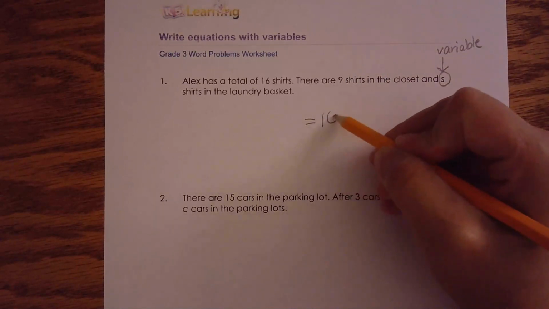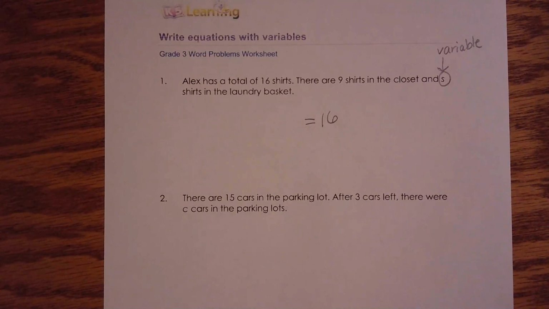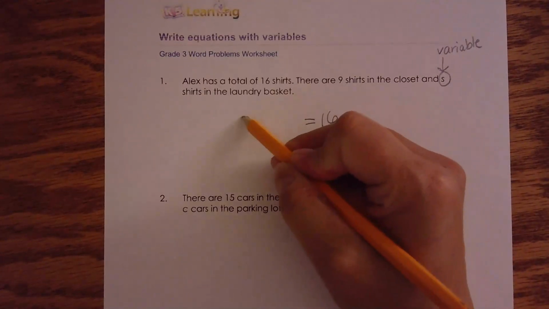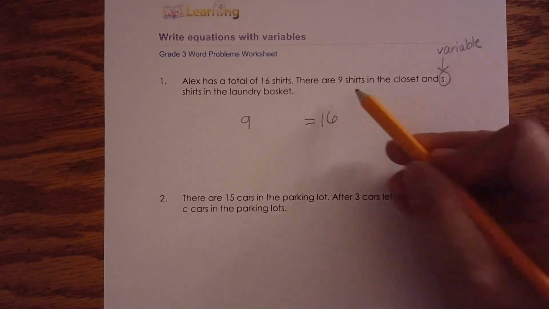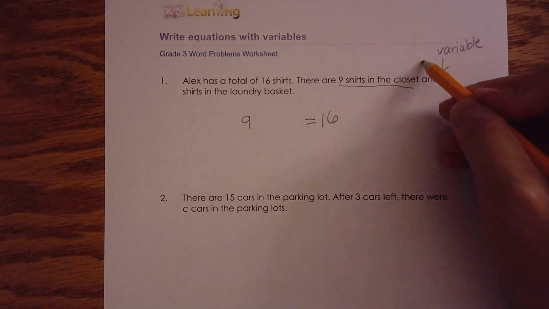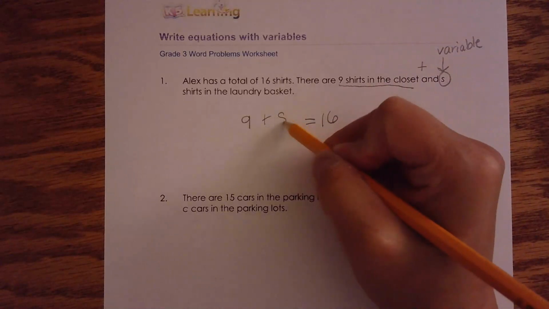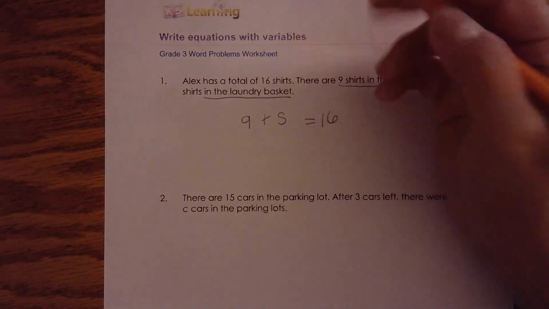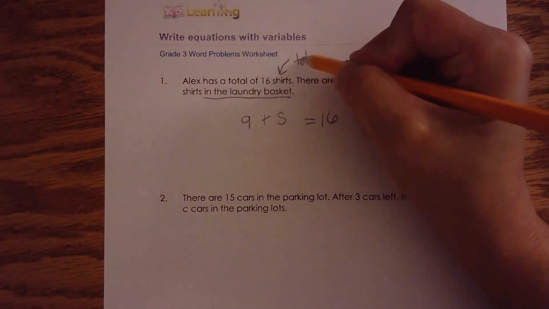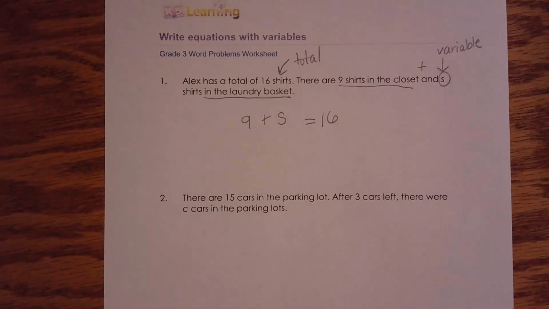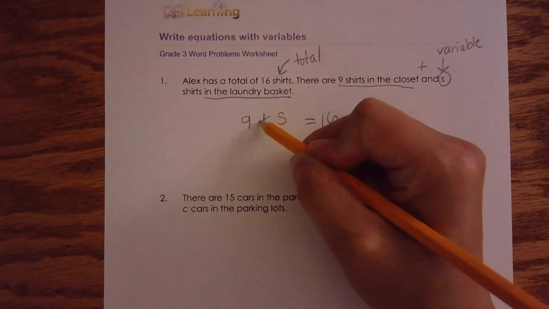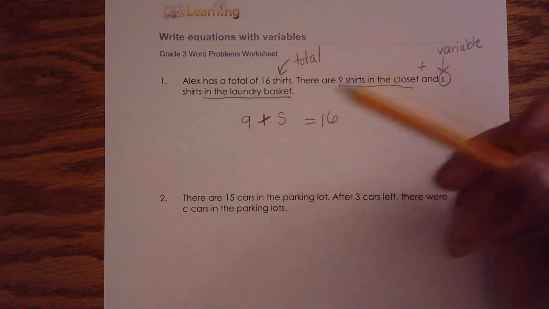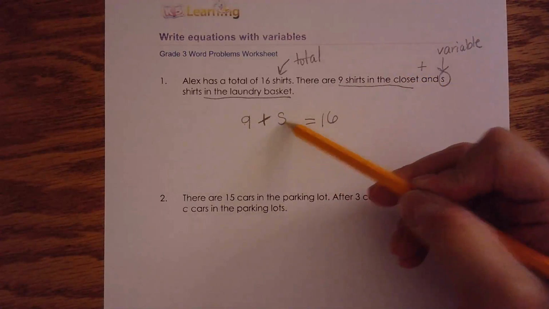So I'm going to put that on the right side of my equal sign, okay? There are 9 shirts in the closet and S shirts in the laundry basket. So we could say that the 9 shirts in the closet, okay, plus the S shirts in the laundry basket would be equal to our total, okay? Now, there's a couple of different ways you can figure this out. This is a very basic equation. So you could think to yourself, 9 plus S, what number is equal to 16?